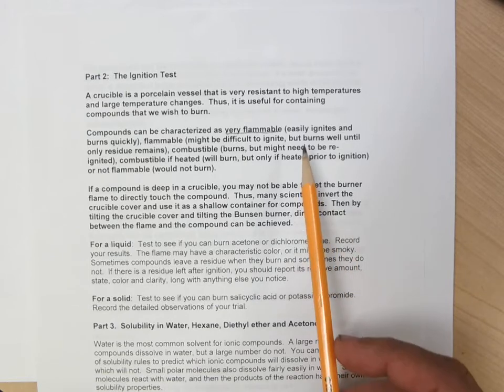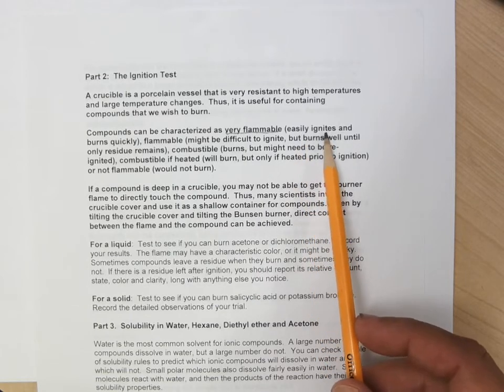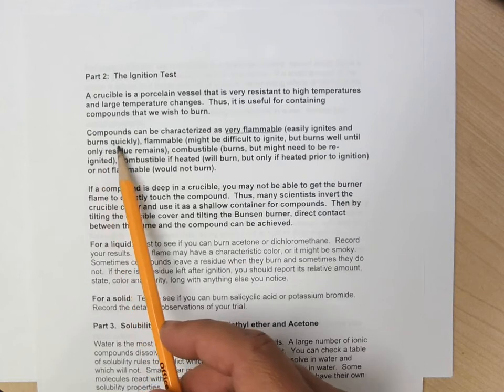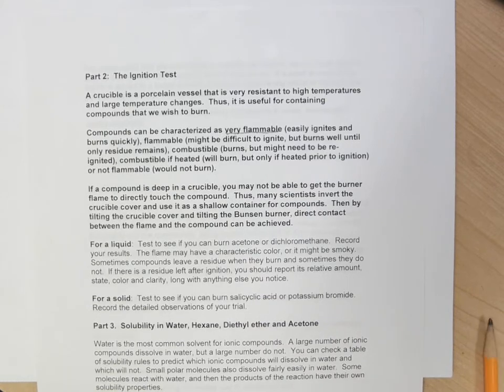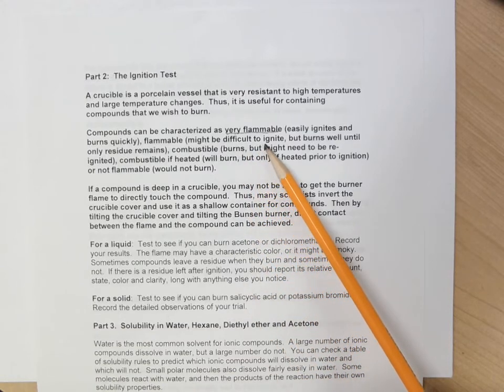So if something ignites easily and burns quickly, leaving no residue, you might say it's very flammable, right? Very flammable. But some things might be still flammable if they're difficult to ignite, but burns well.